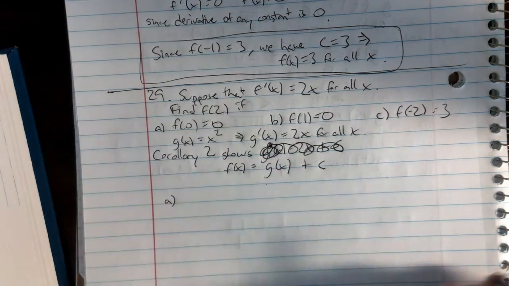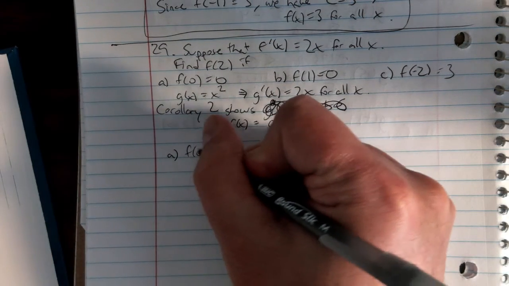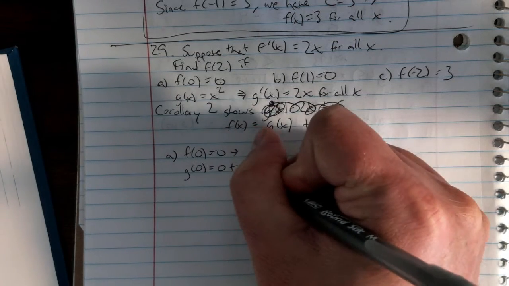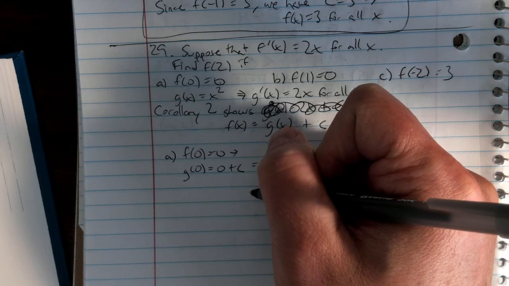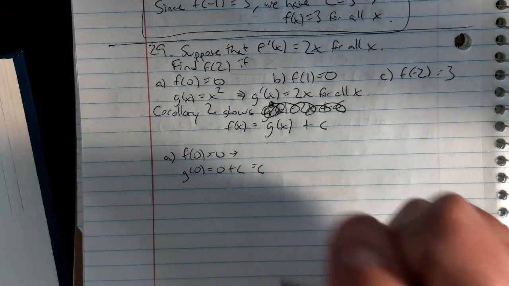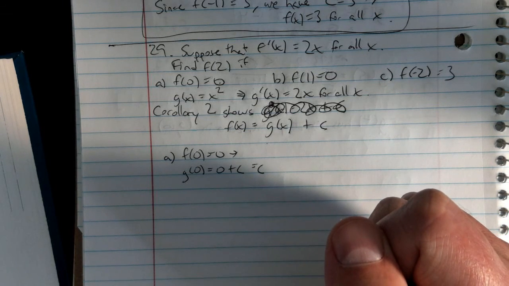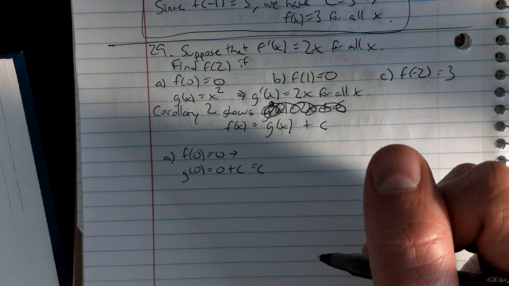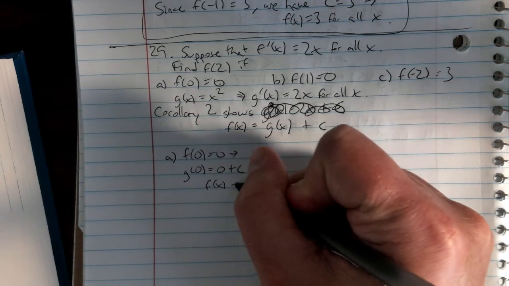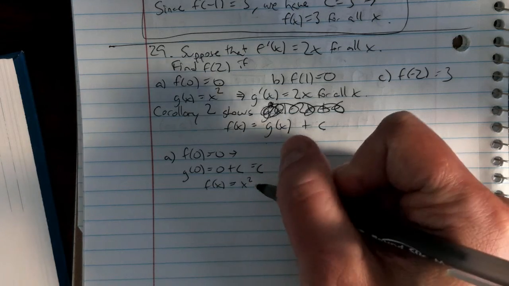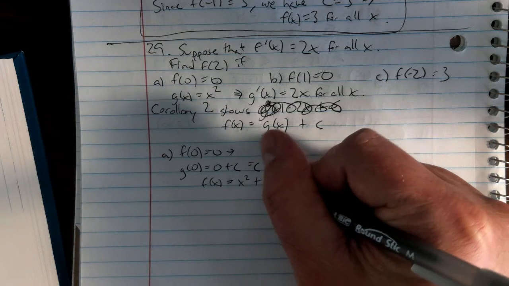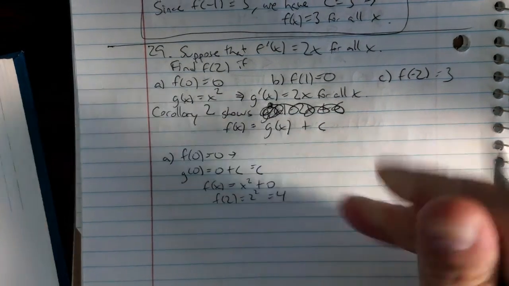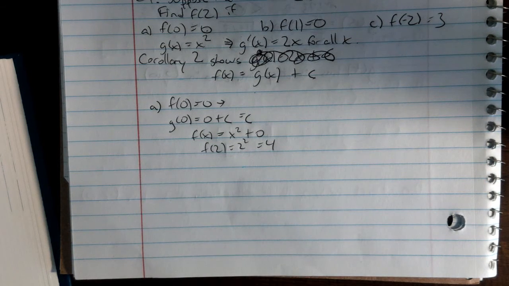So what we get for part A is f of 0 equals 0, which would imply that g of 0 is 0 plus c, which is just c. And c is 0. So when we do this, we'd have f of x equal x squared plus 0. So f of 2 equals 2 squared, which is 4. So those are the steps for A.